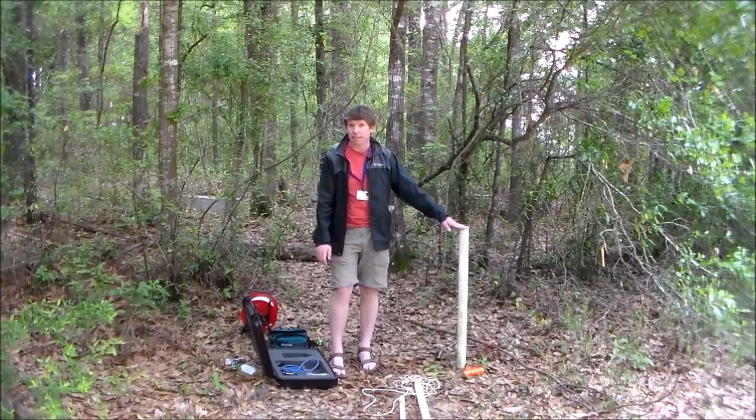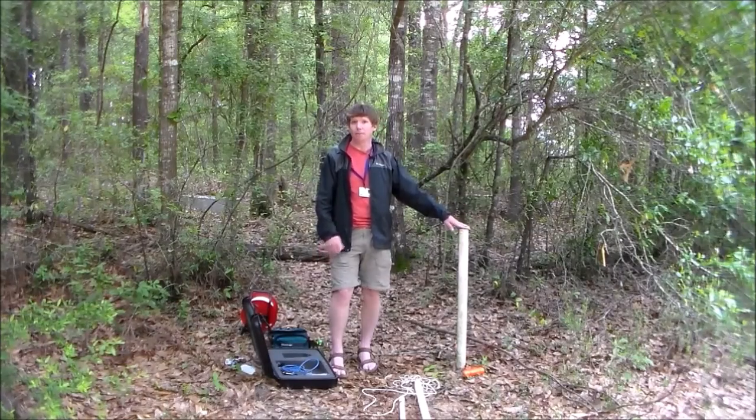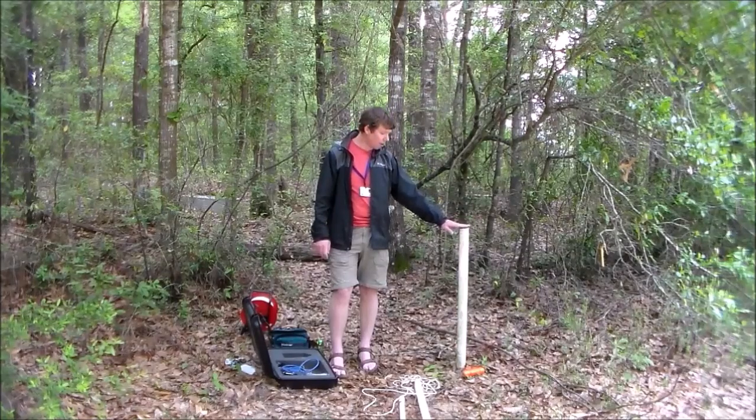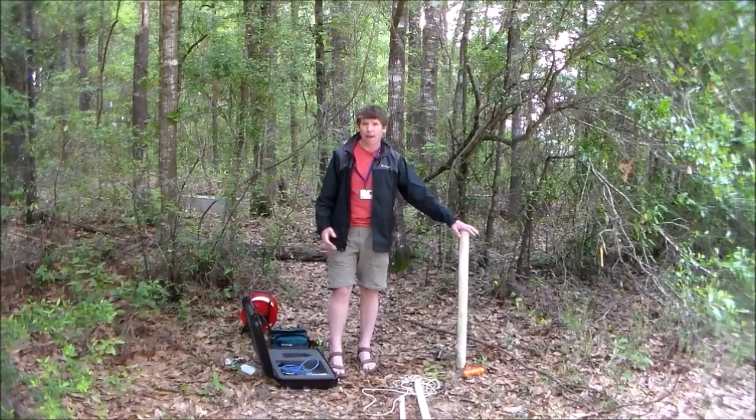I've done slug tests that have taken greater than 24 hours to reach equilibrium. And in some cases, after 24 hours, we still hadn't reached equilibrium, but we had enough data to be able to fill in our curve for our analysis. So this one is ready. It's back at equilibrium. It's ready for us to do slug out.